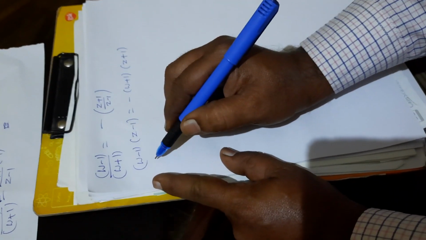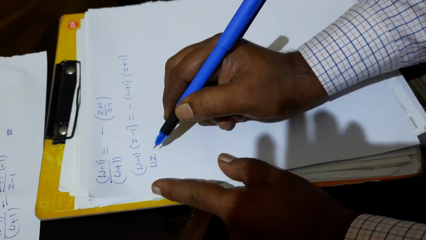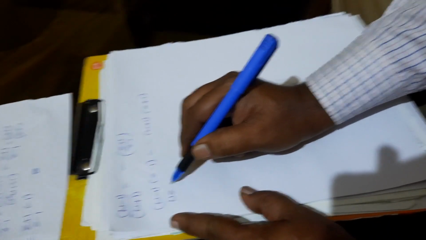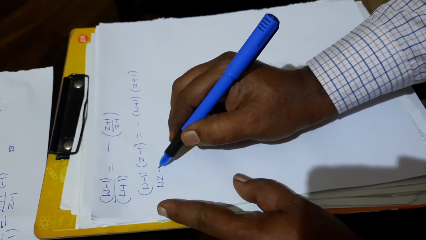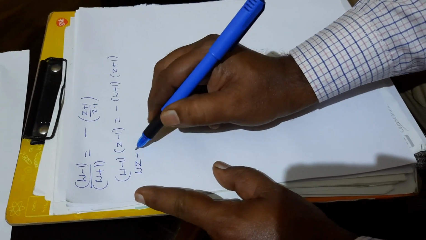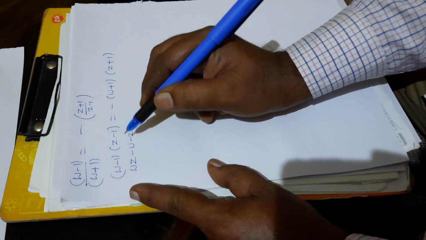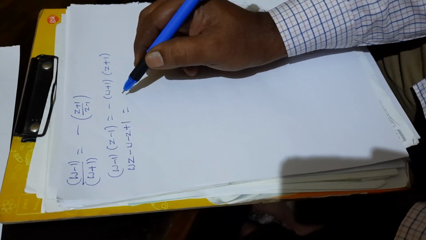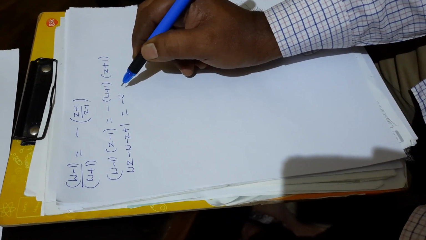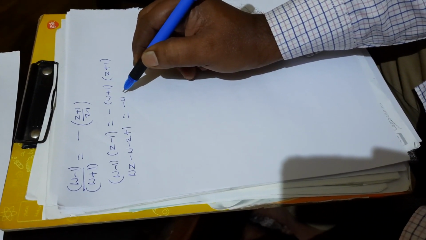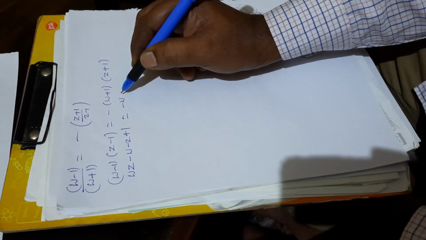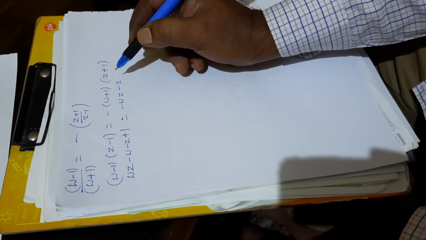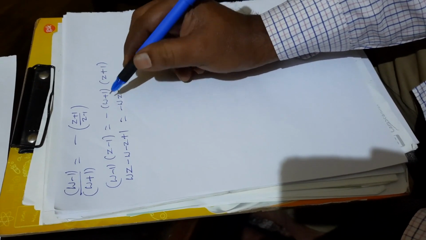Simplification: WZ plus W minus Z minus 1 equals minus (WZ minus W plus Z minus 1). Multiplying each term, we get minus WZ plus W minus Z plus 1.